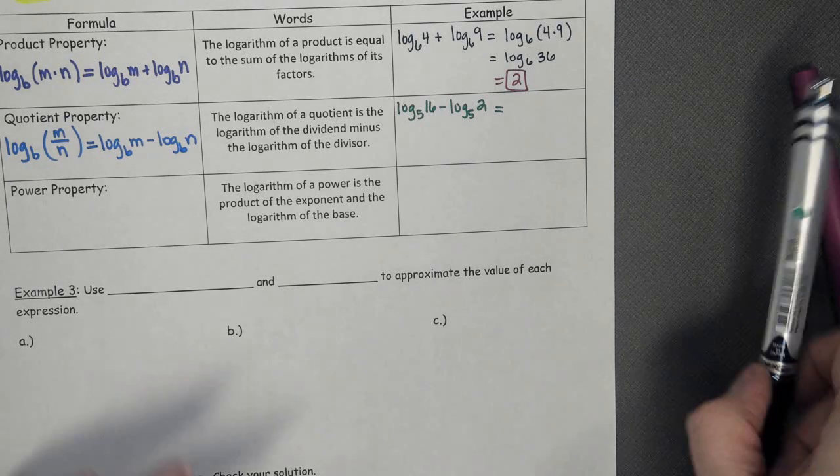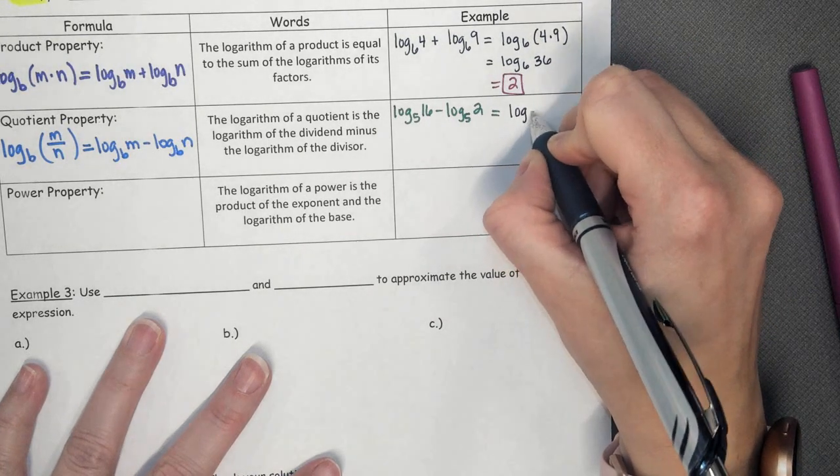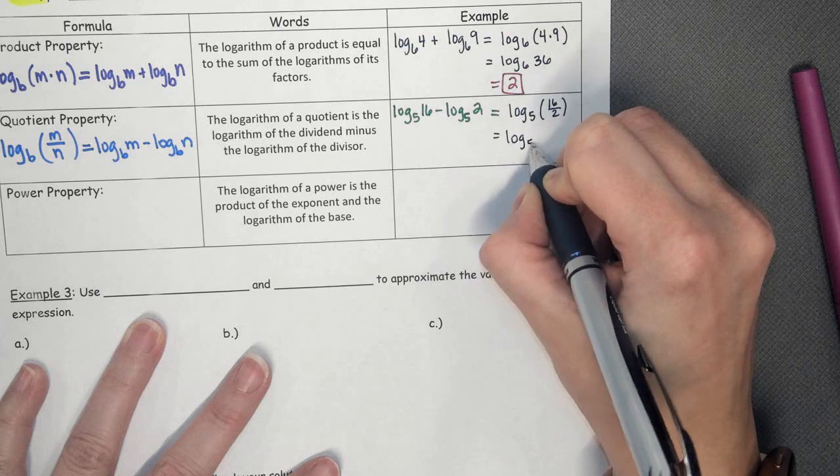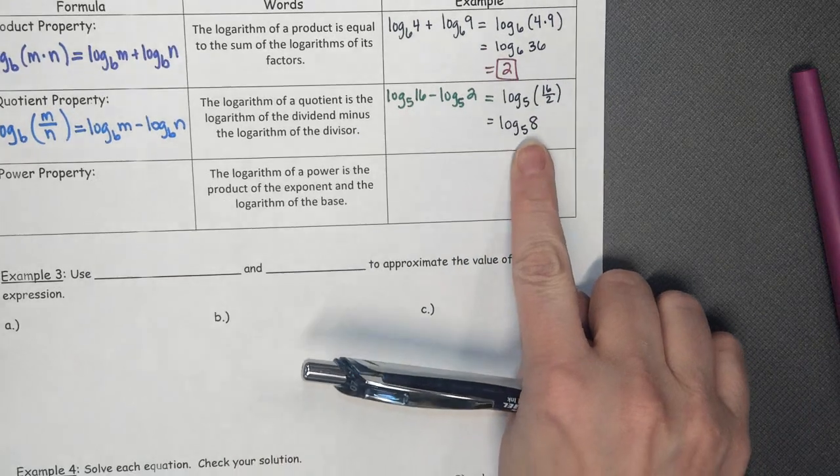Okay, and then this would be log base 5 of 16 divided by 2, which is log base 5 of 8. Now this you can't rewrite.